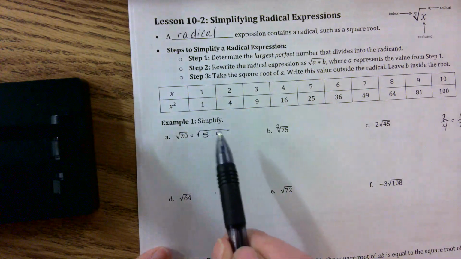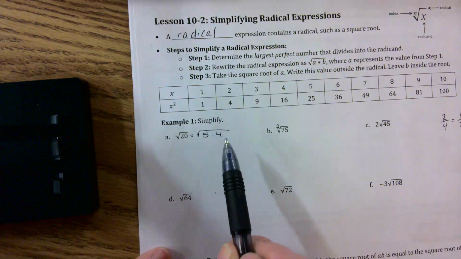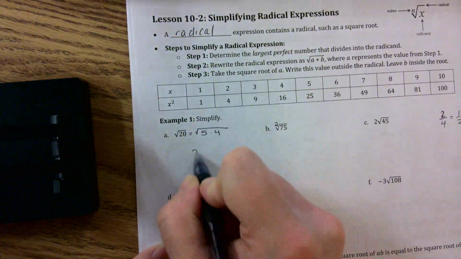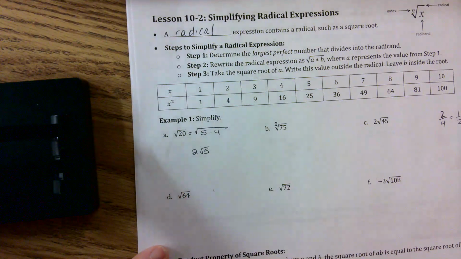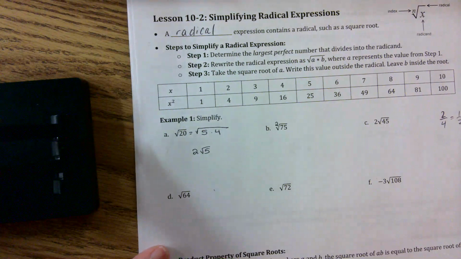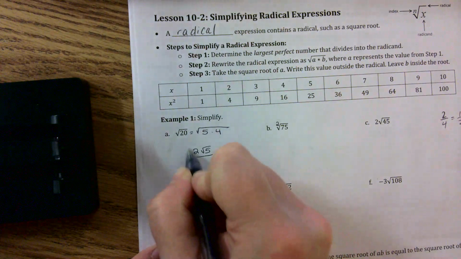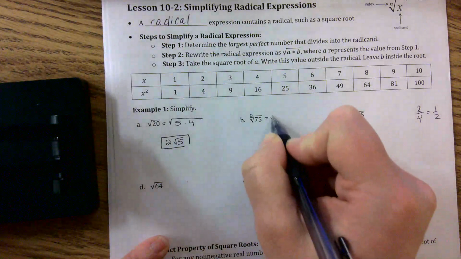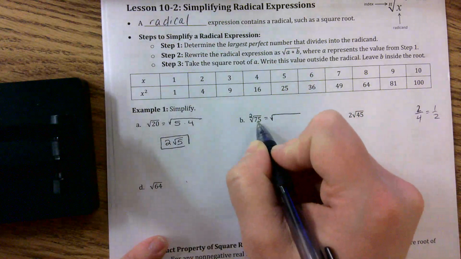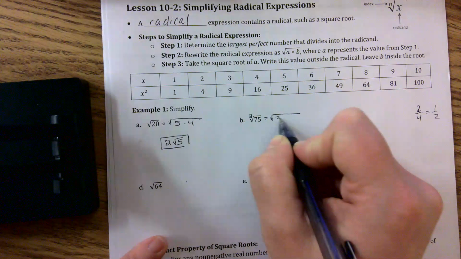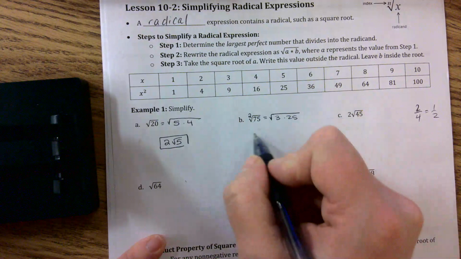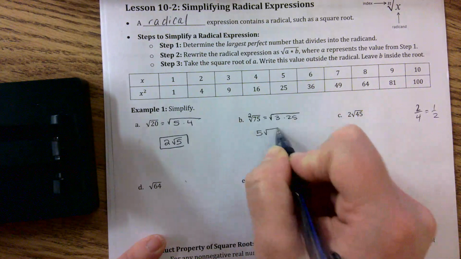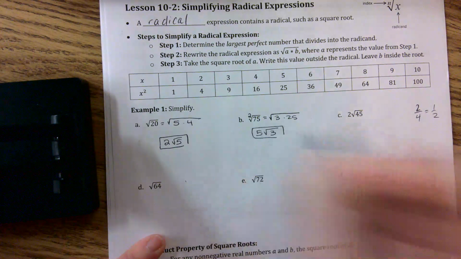It says take the square root of one of the factors. Well, what's the square root of 4? It's 2. So our answer is 2 square roots of 5. It says write this value as the coefficient of the radical and leave b on the inside. So that's it. An example of this again could be the square root of 75. I know this is 3 times 25. Take the square root of 25. That's 5. So it's 5 root 3. So that's one way to do it.